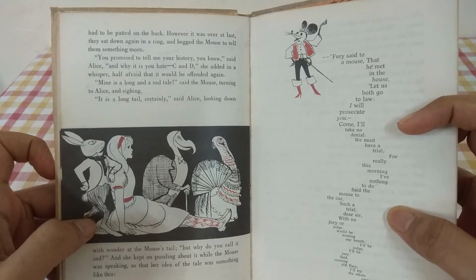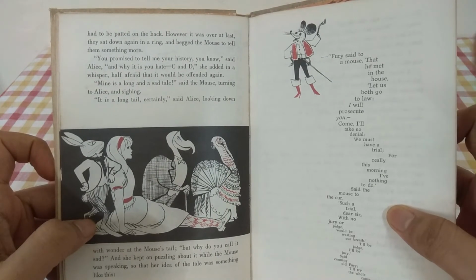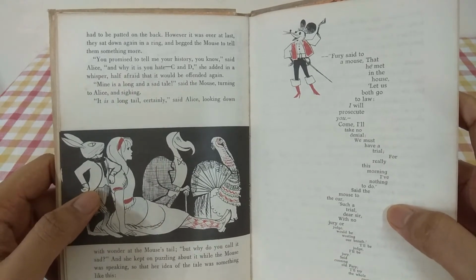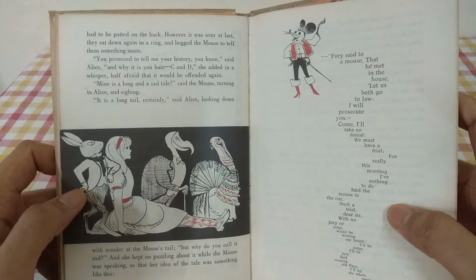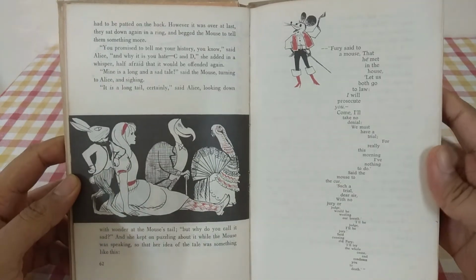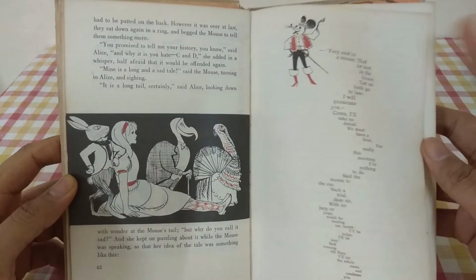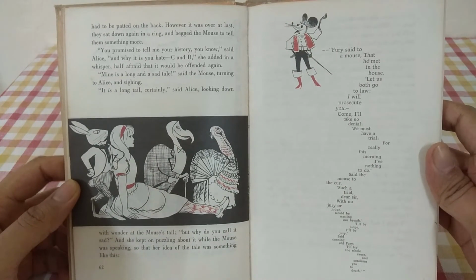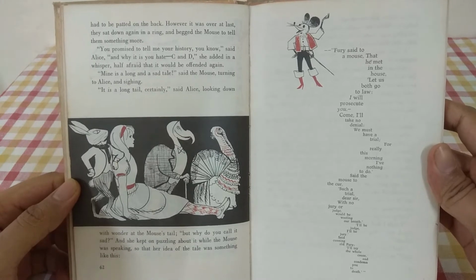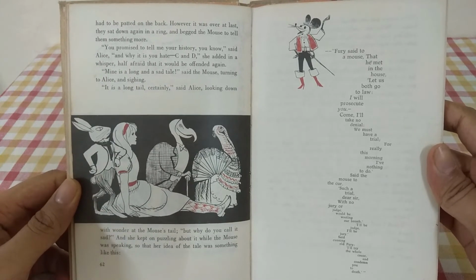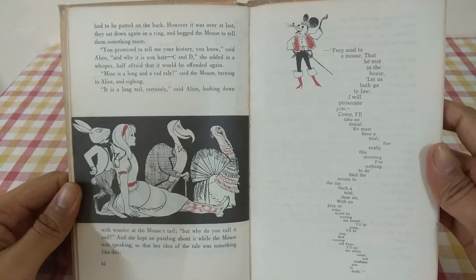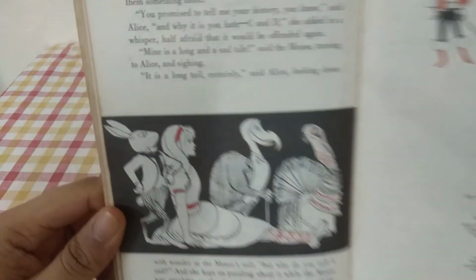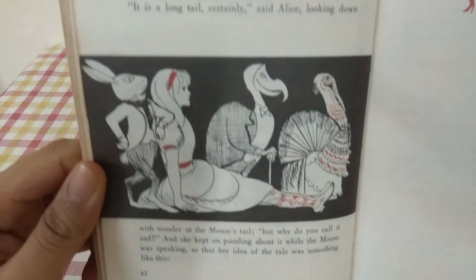The small ones choked and had to be patted on the back. However, it was over at last. They sat down again in a ring and begged the mouse to tell them something more. "You promised to tell me your history, you know," said Alice, "and why it is you hate C and D," she added in a whisper, half afraid that it would be offended again. "Mine is a long and sad tale," said the mouse, turning to Alice and sighing. "It is a long tale, certainly," said Alice, looking down.